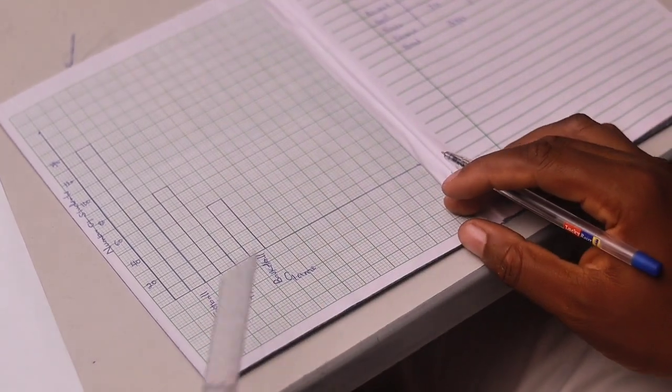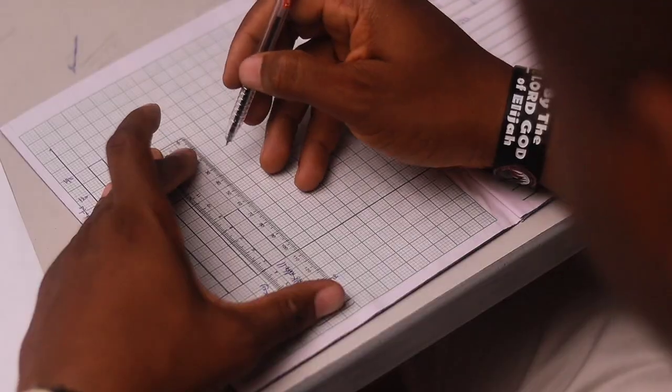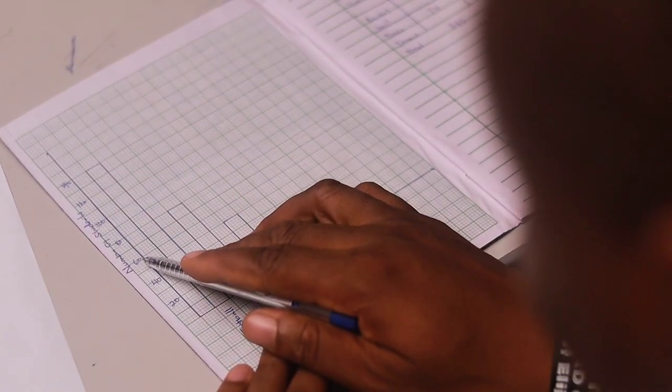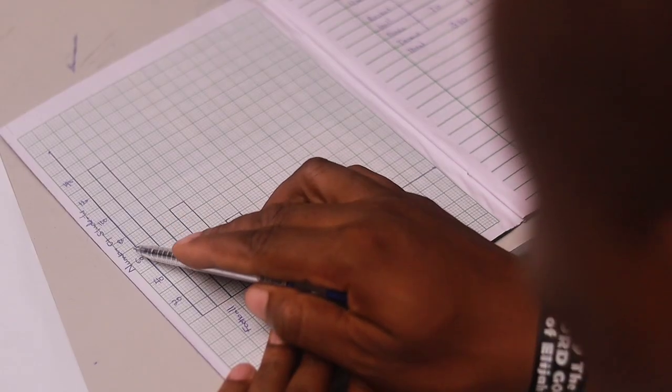And the last one is for table tennis, which is 70. Don't forget, this is 60. Between 60 and 80 lies 70.